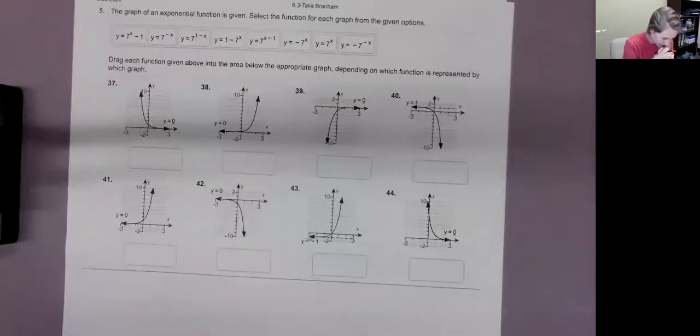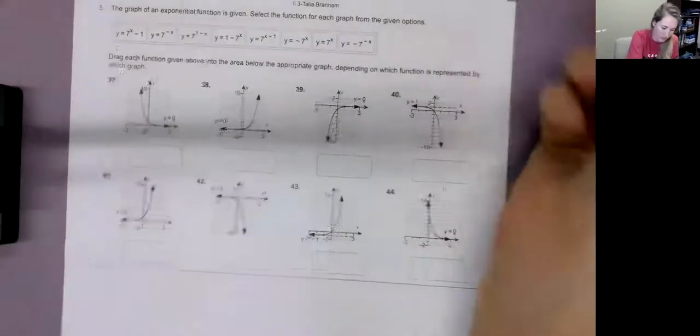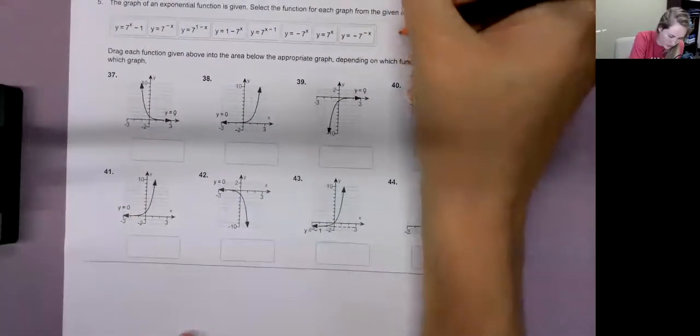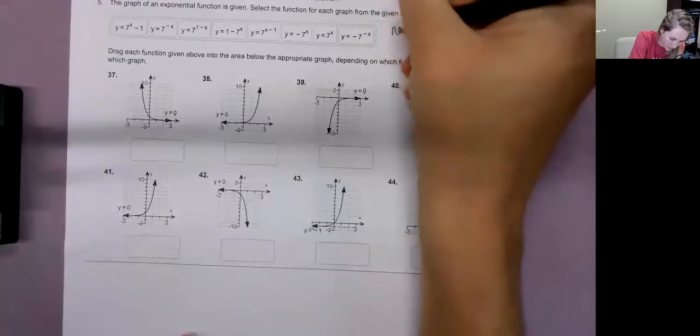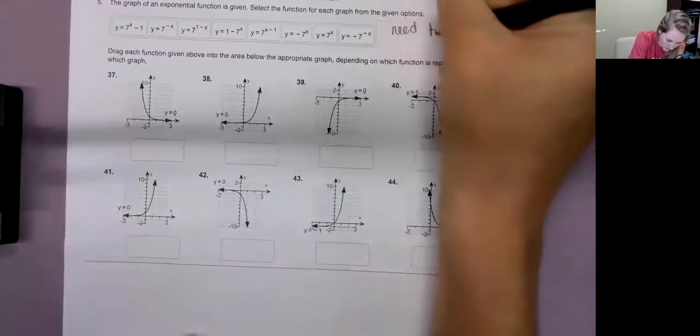Okay. So you have to remember your rules for moving up and down your transformations. You need to remember your transformations.